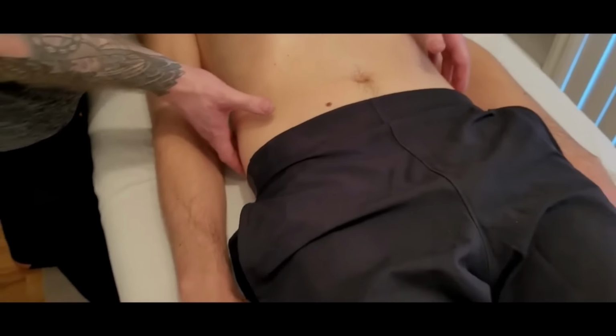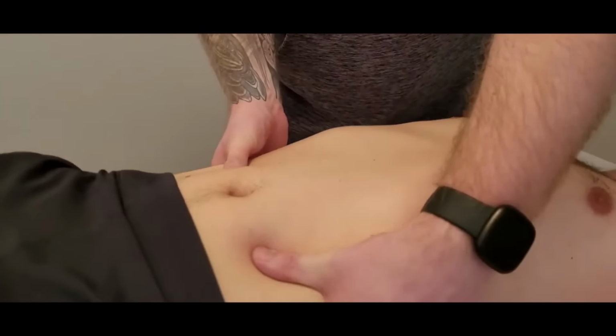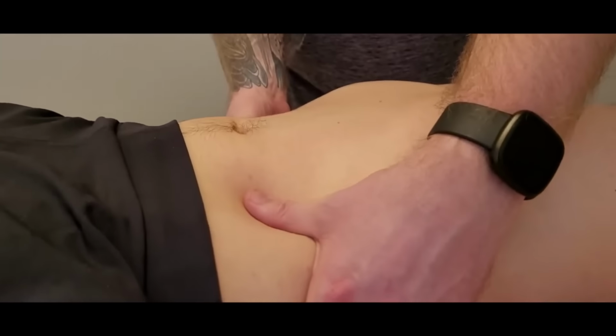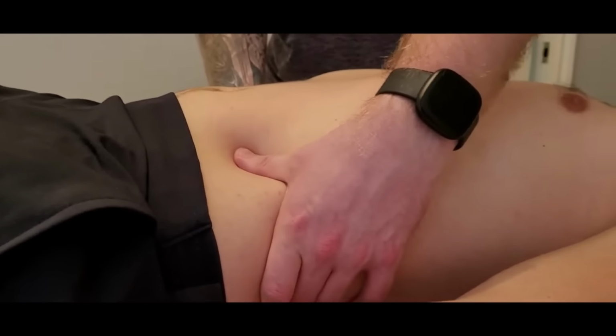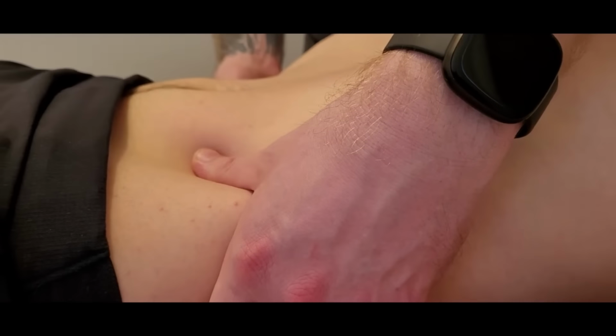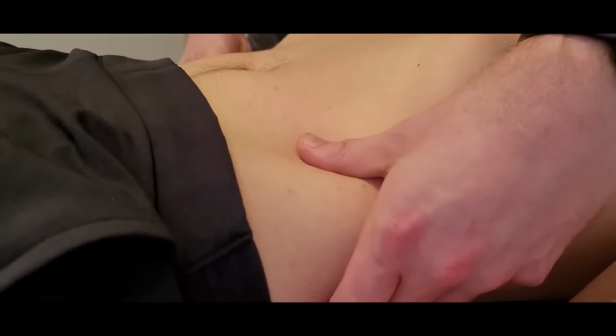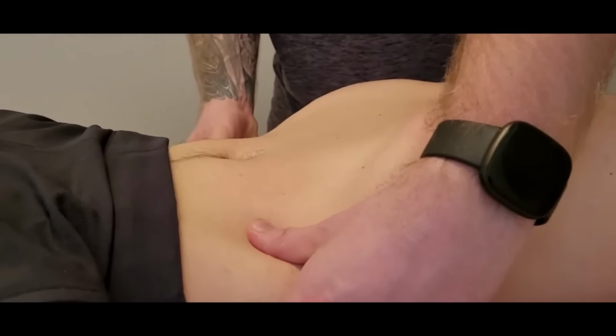So to feel that, I'm going to go on both sides. You can do this unilaterally or both sides. You're going to kind of squeeze in between the iliac crest and the ribs, and then you're going to get them to do that action again. Pull their belly. Excellent. And what you'll feel is that muscle almost wants to flatten and pull out in this direction here. So he's going to relax.